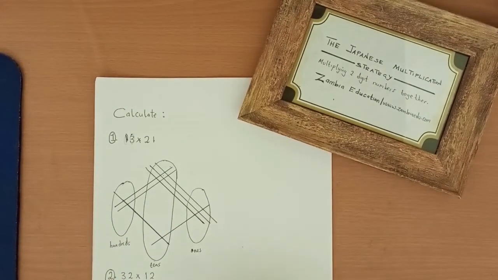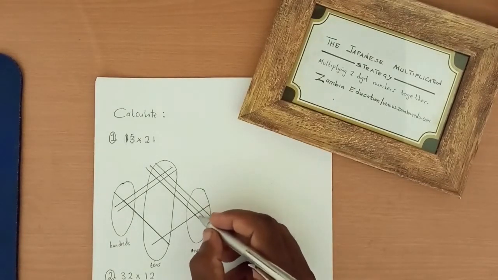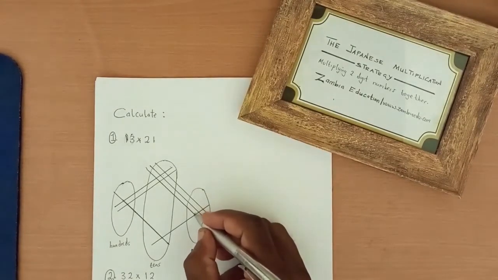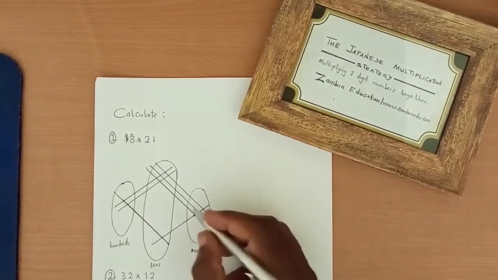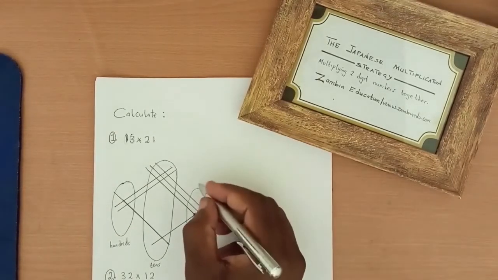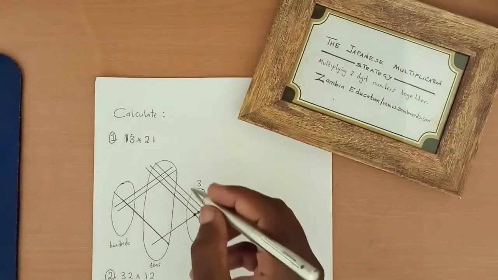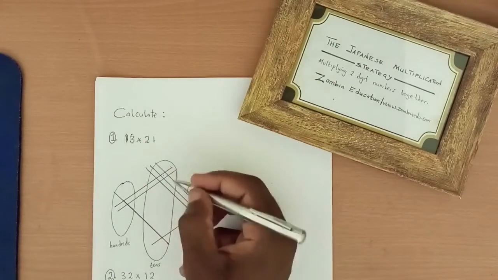Okay, let's begin from the right to calculate. What we are doing is calculating where the lines were crossing. So where this line crossed, at the intersection, we count those: 1, 2, 3. So we indicate our 3 on top there. We go to the next one.